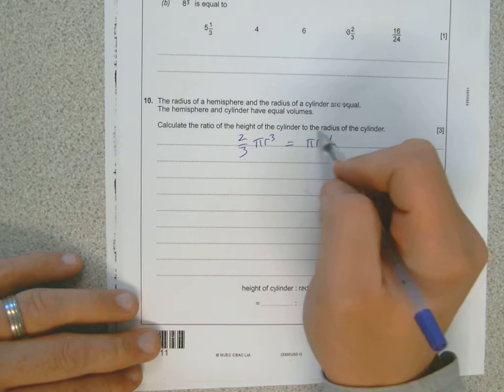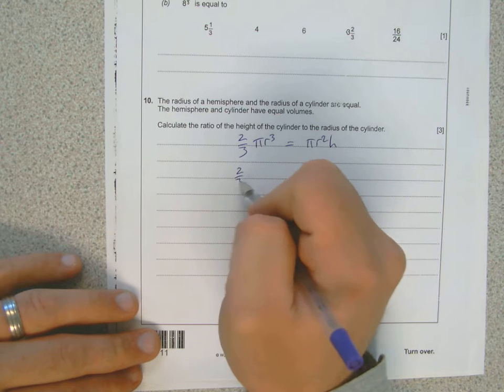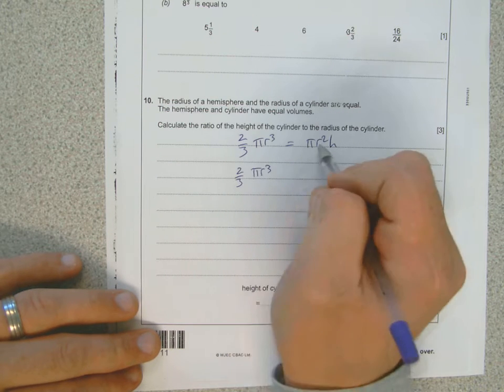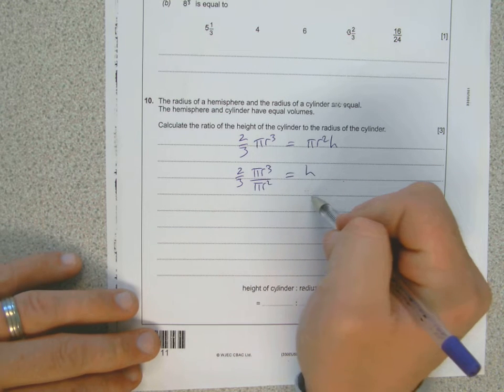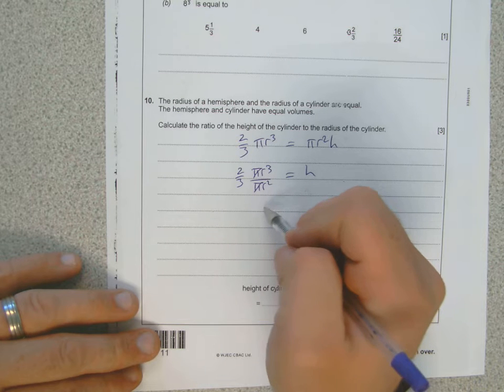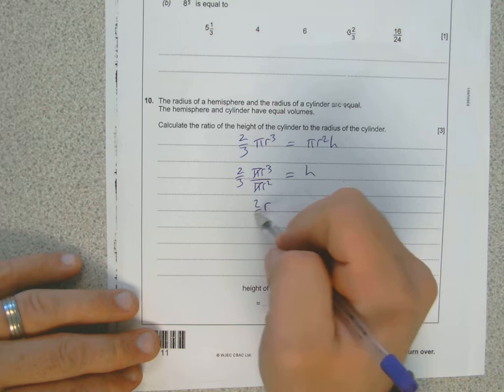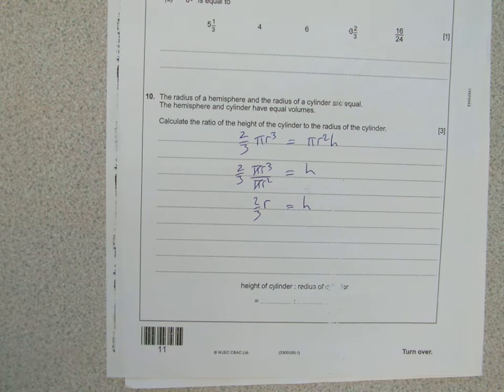So we could even take the whole of that πr² over and divide. So watch what happens now. So 2/3 πr³, take the πr² over and divide, and you get that equal to h. The π's cancel, and then r³ divided by r². Of course, using indices, you just take the powers away, so you get r. So 2/3 r equals h, right? So that's going to help us now get our ratio.